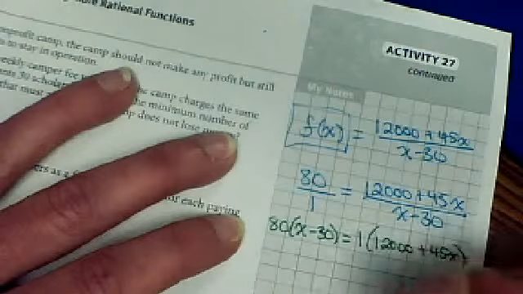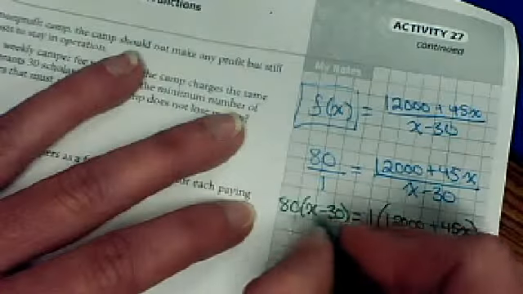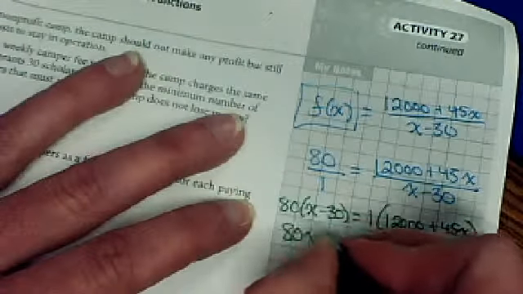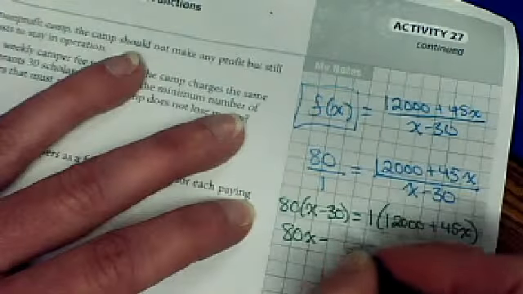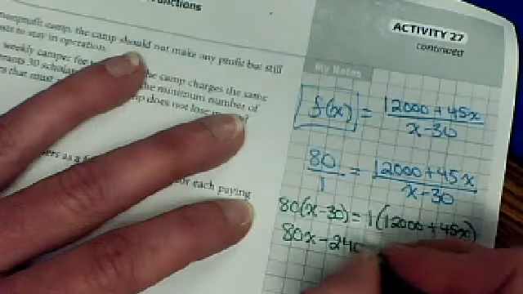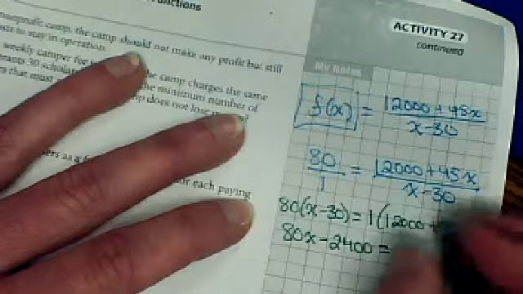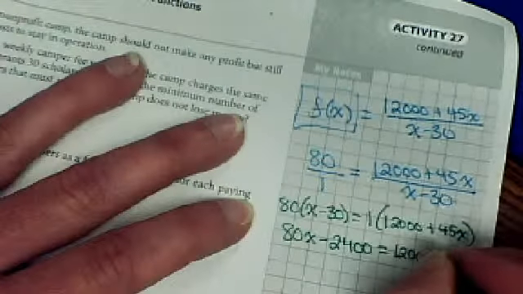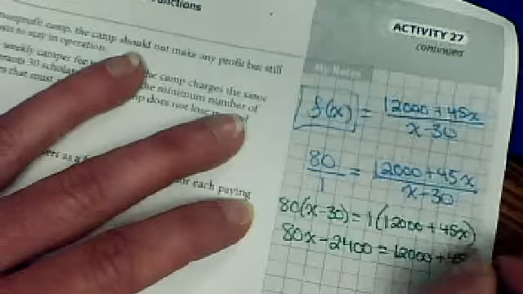I didn't really need to do that step, did I? Let's distribute. I get 80x minus 2,400 equals, distribute here, 12,000 plus 45x.